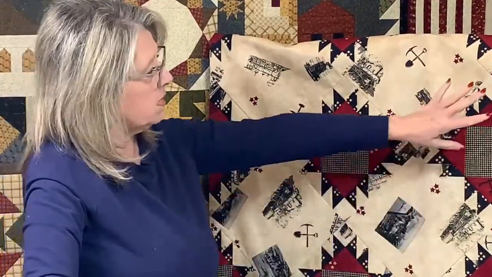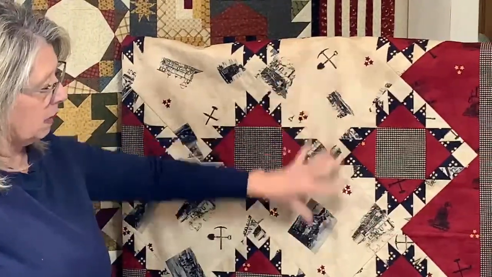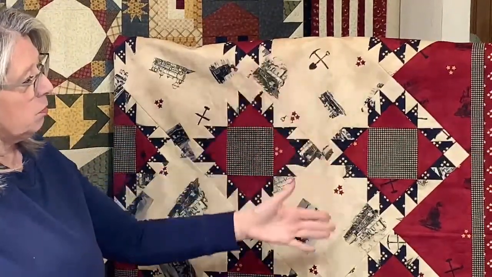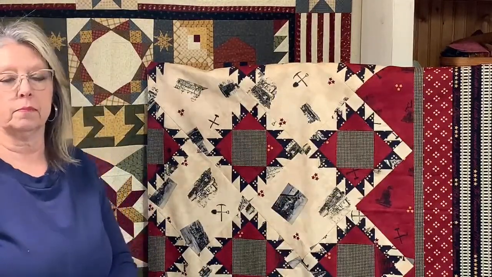And then when we were doing the side triangles, the setting triangles, we did those in color. So it makes the border come out into the main body of the quilt, and it gives you more depth and design and another border on the outside edge when you do that.